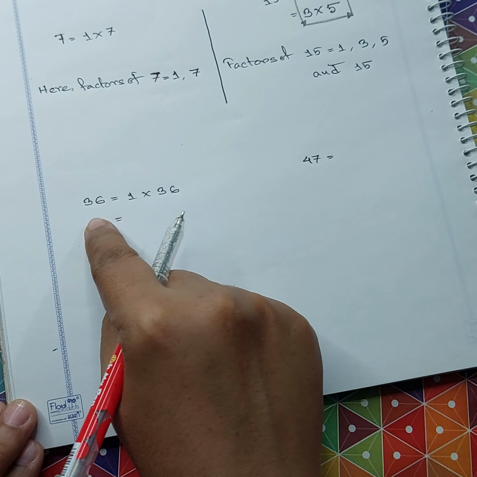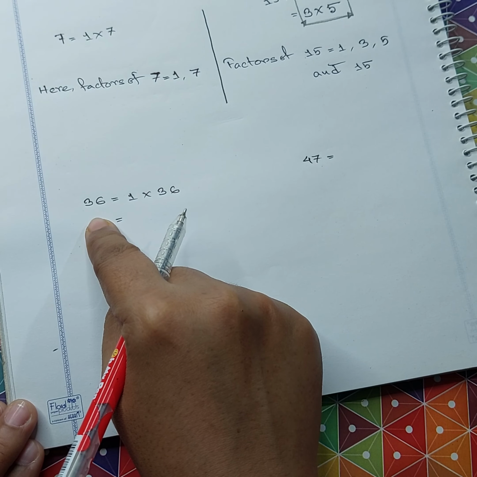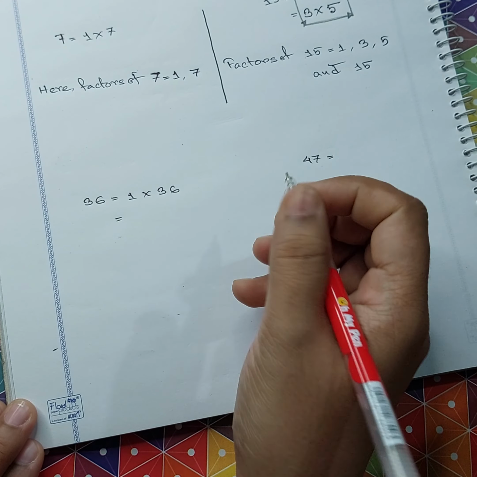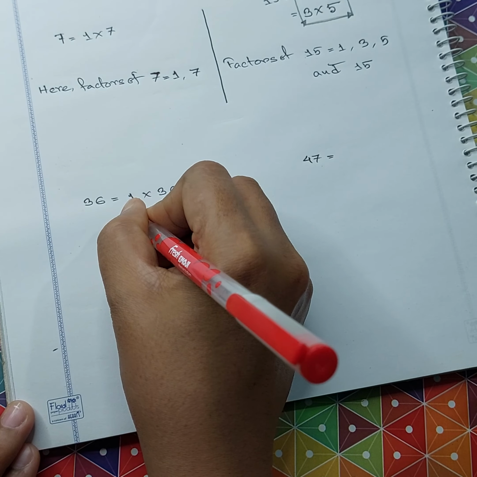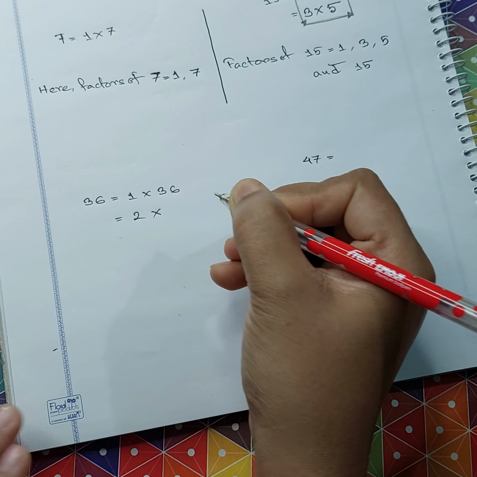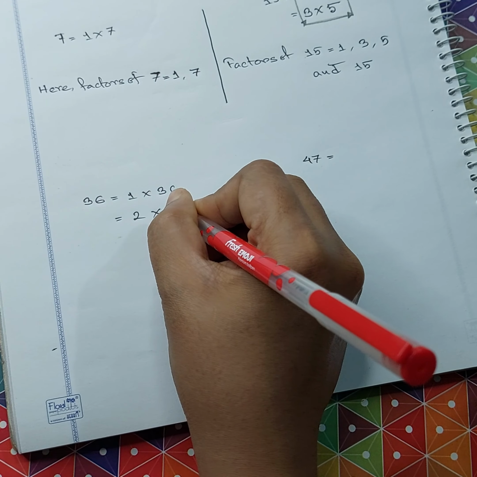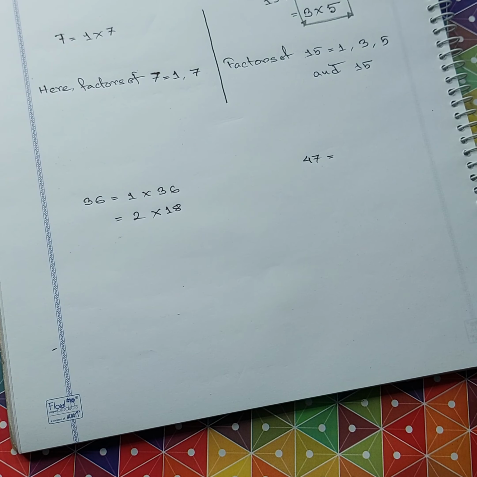Let me ask you something. Do you think that 36 can be divided with 2? Huh? Tell me. Yes, 36 can be divided with 2. So we are going to start with 2. And the answer is supposed to be 18. Okay? 2 18s are 36.